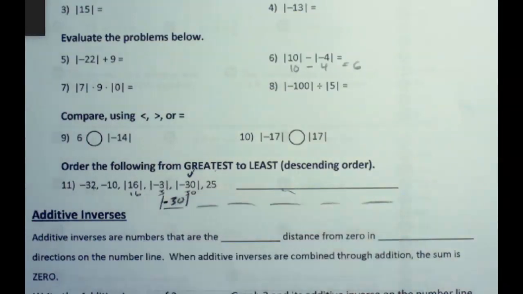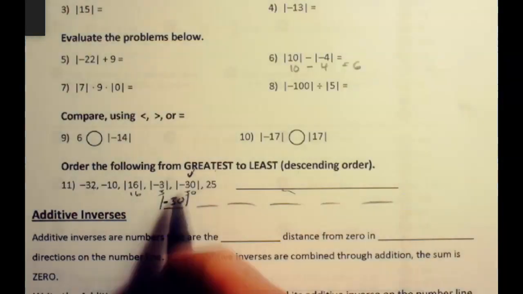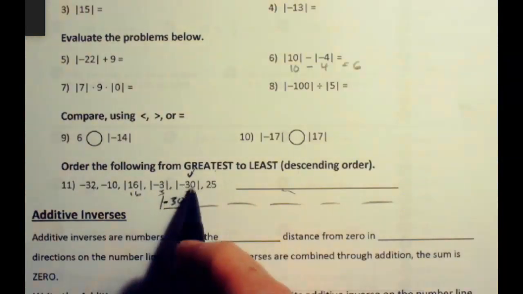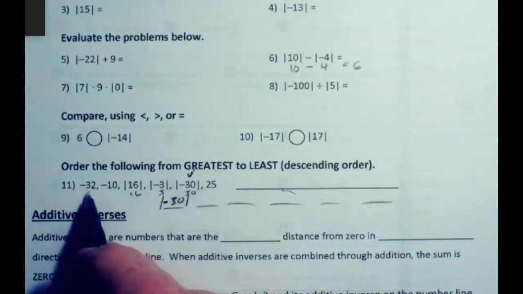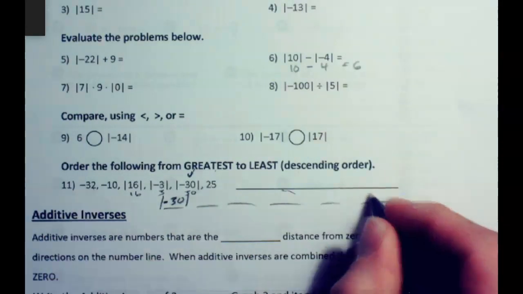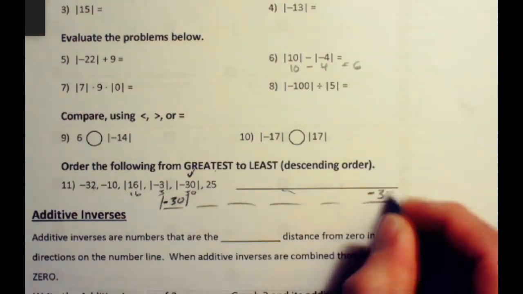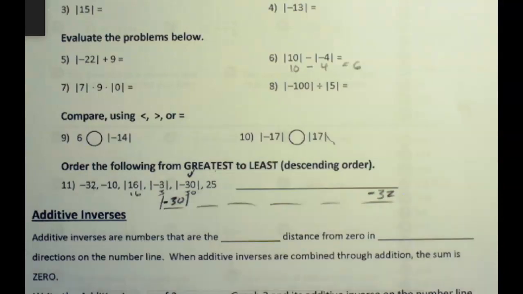And then let's look at it. What's going to be the smallest number here? Well, just like this one here, the absolute value of that's going to be a positive 30. That's going to be the smallest, because it has to be negative 32 over here. And you can fill in the ones in between using that same knowledge.